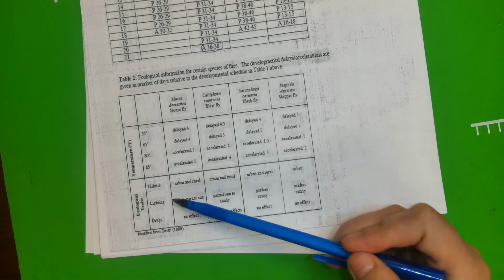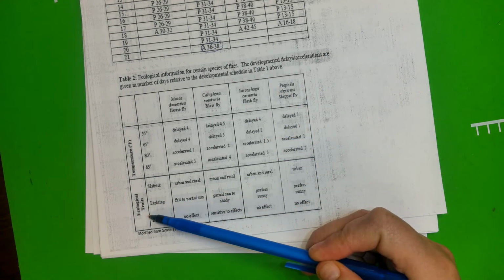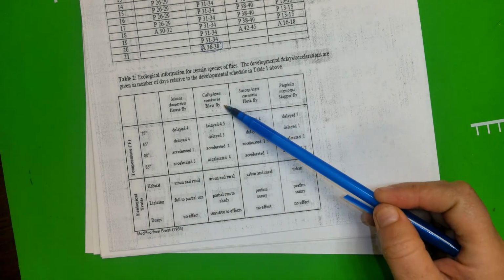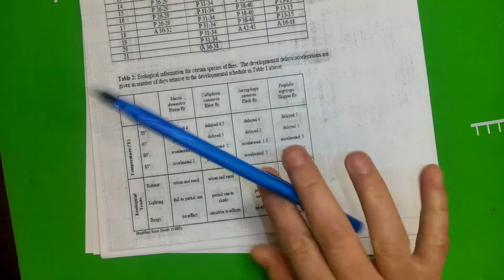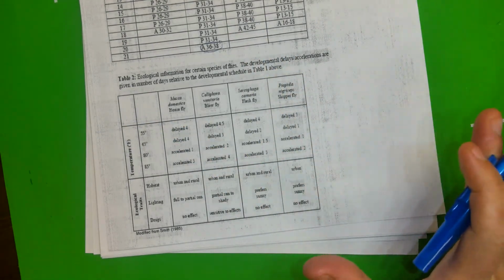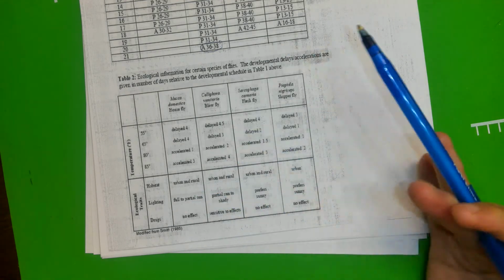Okay, so now after that, you have your ecological traits. Keep in mind urban versus rural. Rural is like out there, there's no buildings. It's out in the farm, and urban is more in the city.